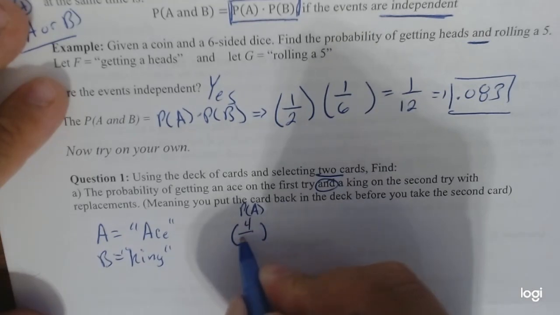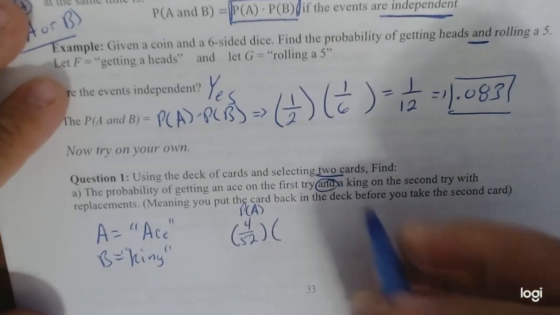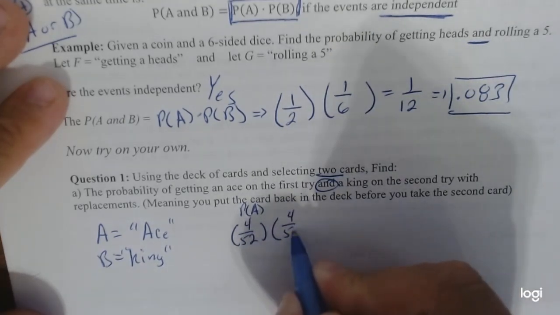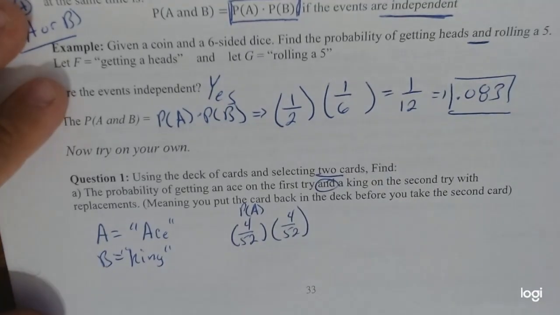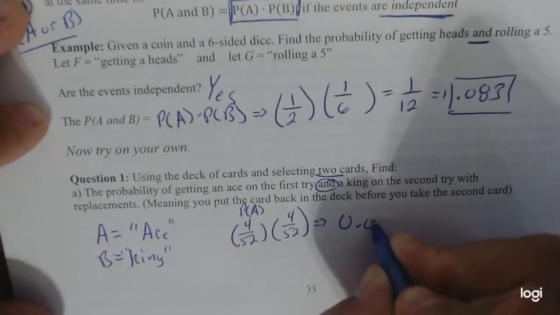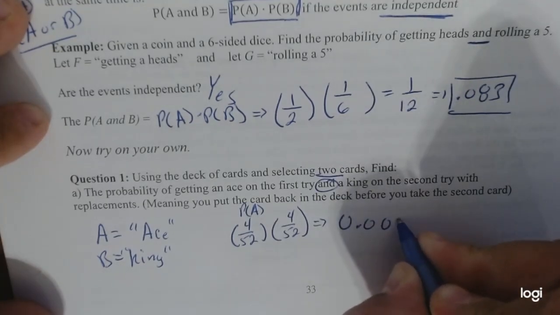There are 4 out of 52 aces. And how many kings? There are also 4 out of 52 kings. So we multiply these out, and we get approximately 0.006.